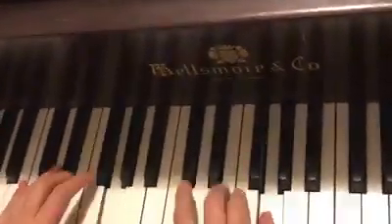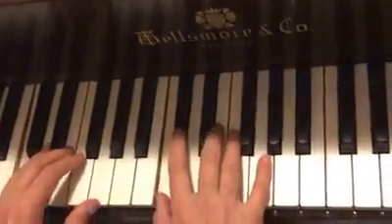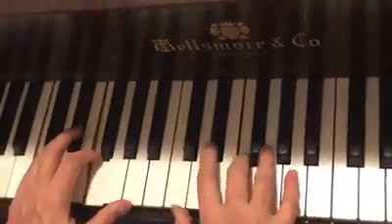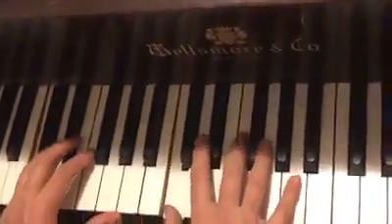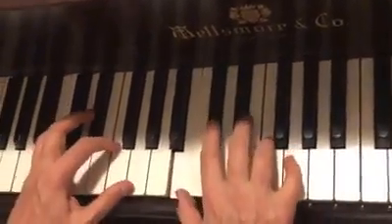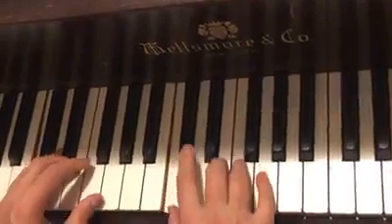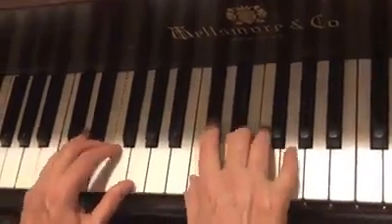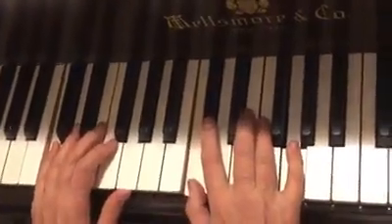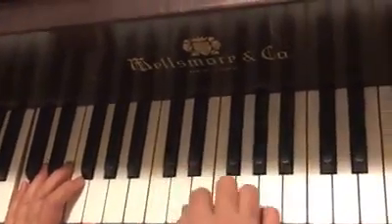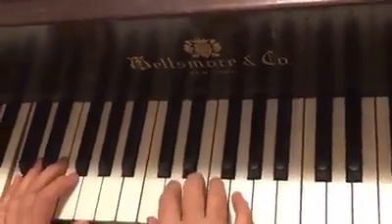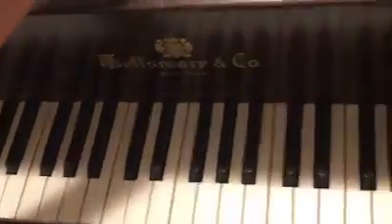Do, mi, sol, mi, do. Do, fa, la, fa, do. Ti, fa, sol, fa, ti. Do, mi, sol, mi, do. And that's broken chord style so that you could see the notes that you're playing. Alrighty, wonderful. Let's move on to page 17.